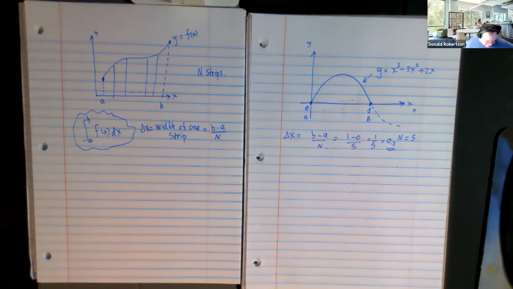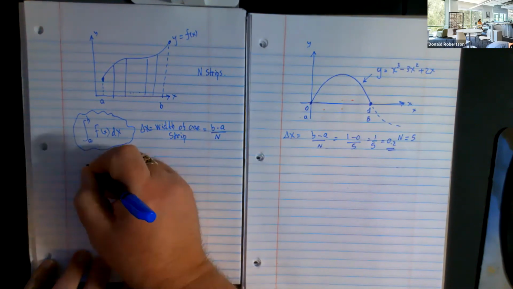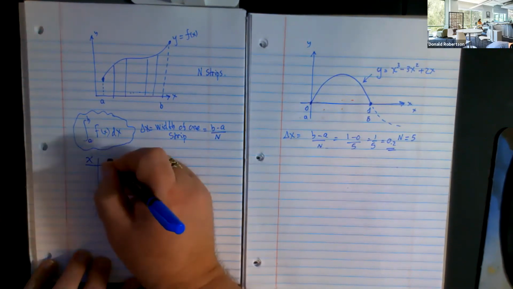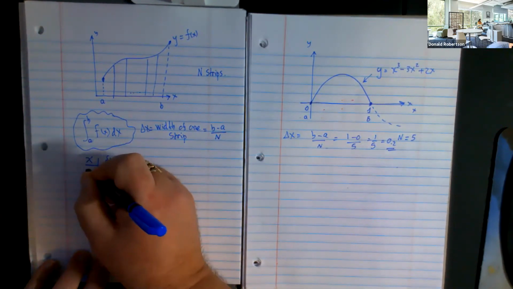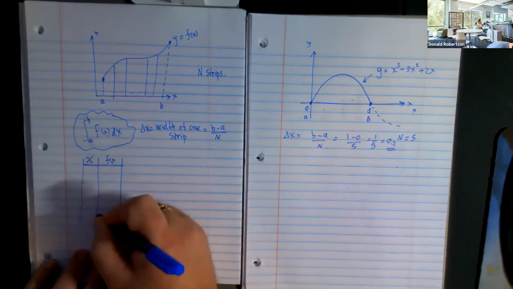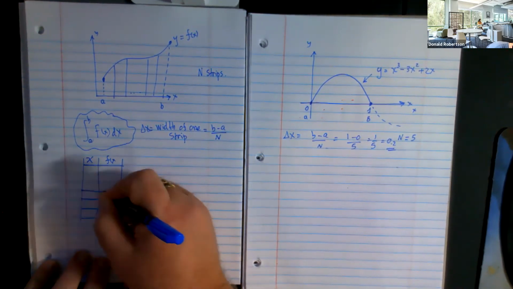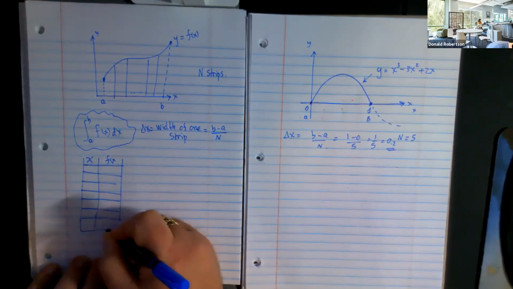So far, so good. Now, we set up a little table. The x coordinate, the value of the function. And I want you to imagine what that might look like in a general sort of way.